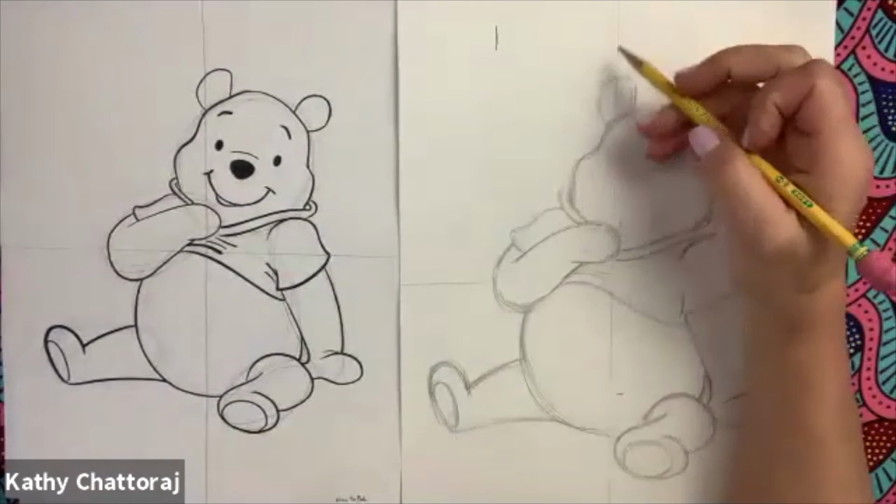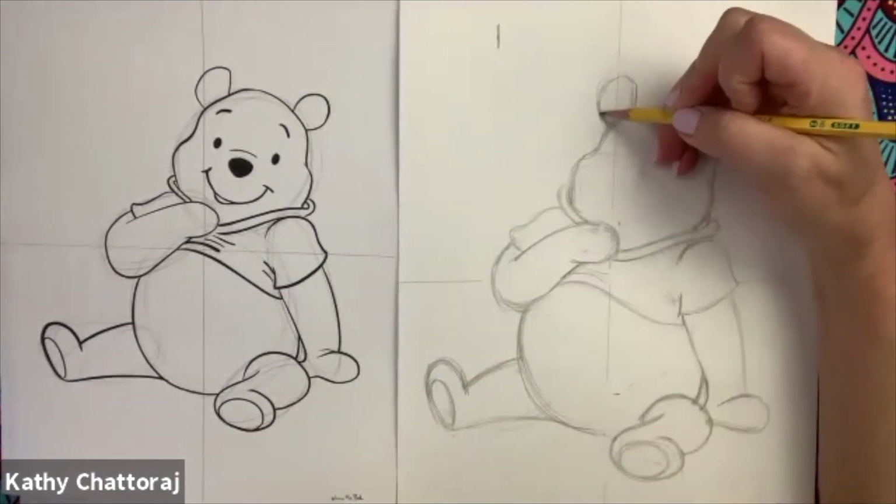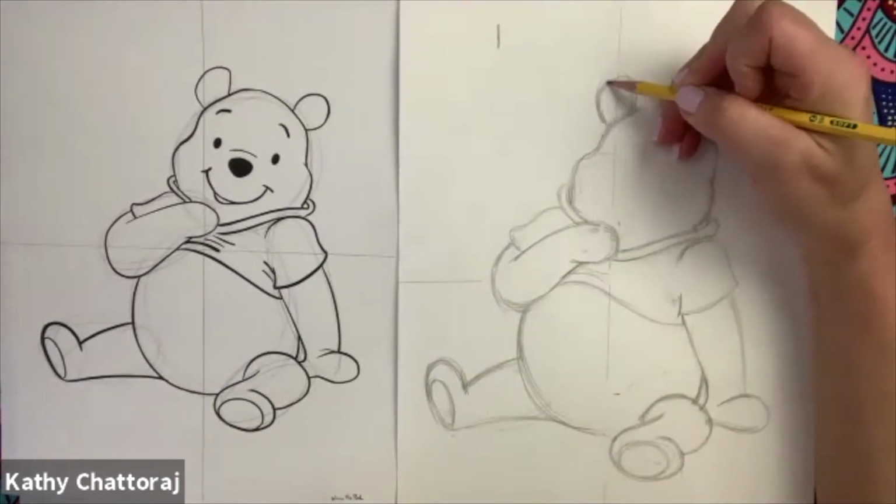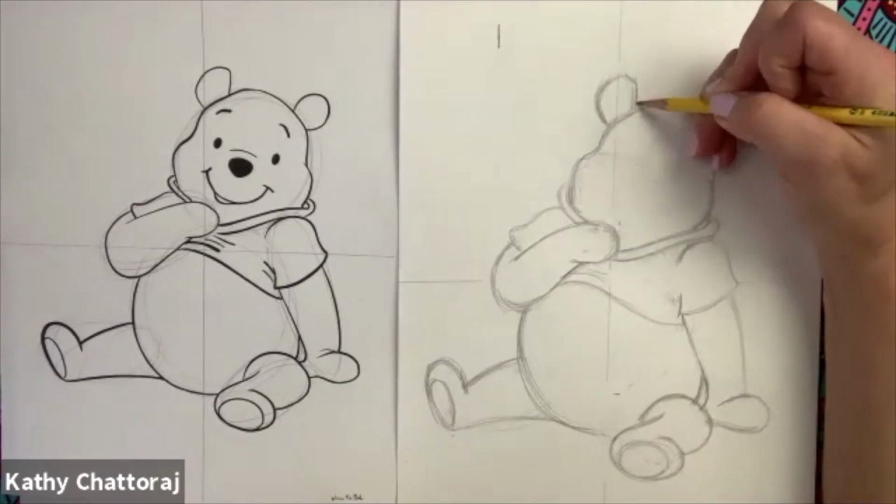So some things are easier to draw than others, some things are harder, but it doesn't matter because it's all about practicing, right?